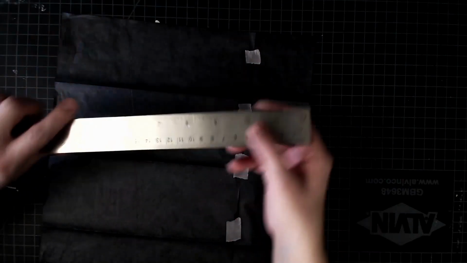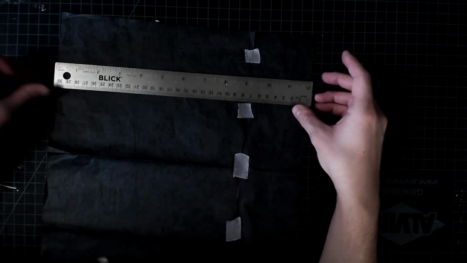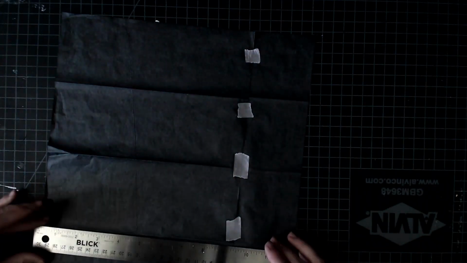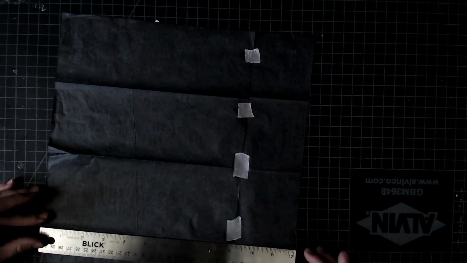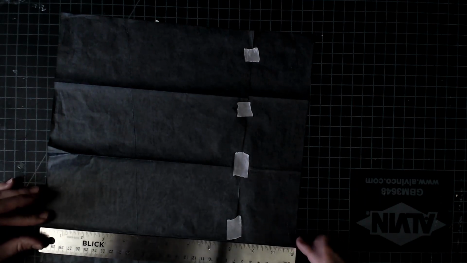Good. All right. So now I should have a 12 by 12 image. Hopefully this is 12 by 12. Otherwise, I think this is my last piece of tracing paper. So let's hope I don't have to go back and buy some on my wonderful teacher's budget.